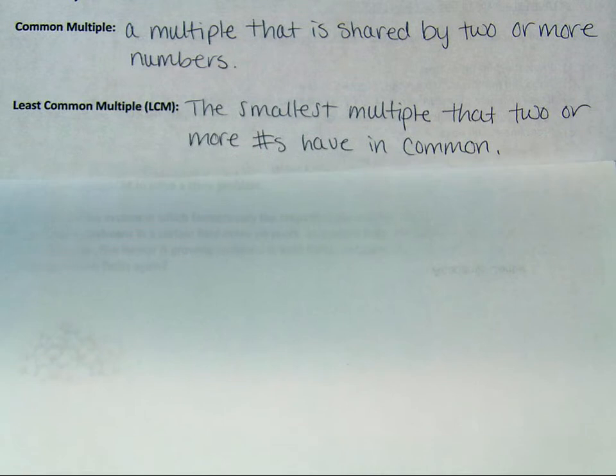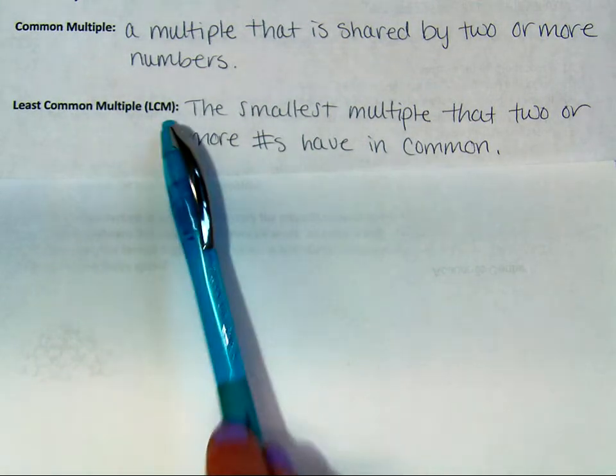In this video, we're going to be talking about finding the least common multiple of two or more numbers. So first, in order to find the least common multiple, we need to know what a common multiple is. A common multiple is a multiple that's shared by two or more numbers. And remember, multiples are when you're counting by a number. So for example, multiples of 2 would be 2, 4, 6, 8, 10, 12, etc. The least common multiple is the smallest multiple that two or more numbers have in common. So we are going to be focusing on how to find that LCM, we call it, today.